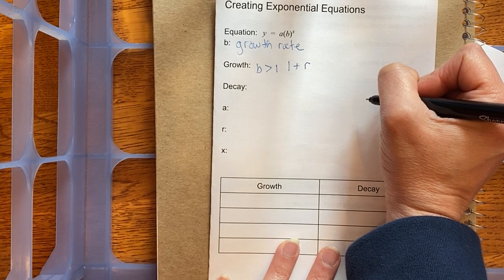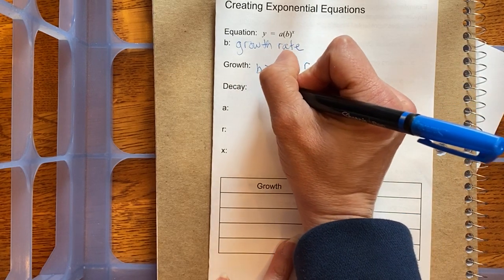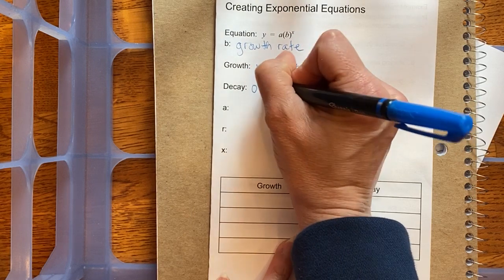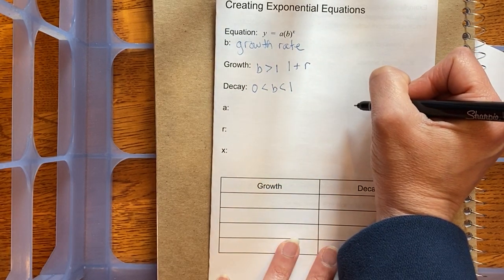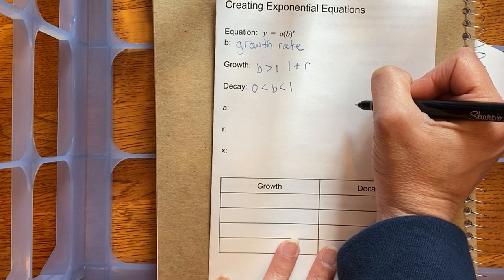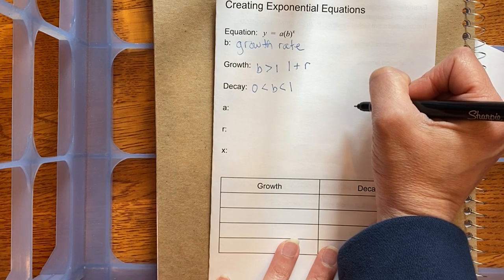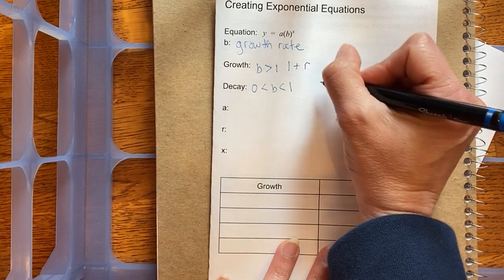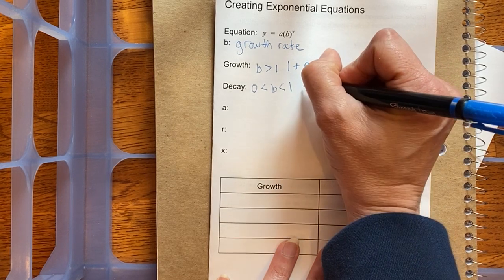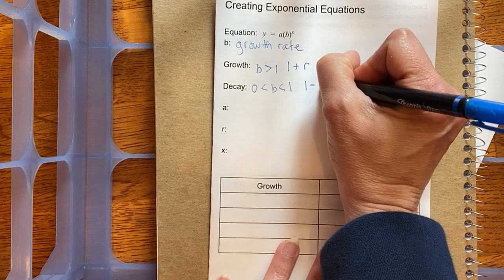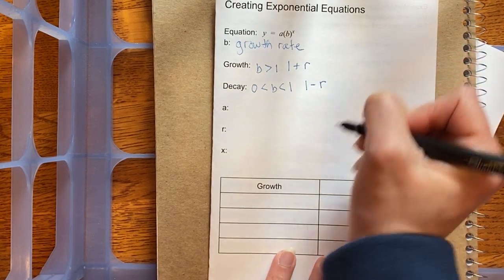In order to do a decay model, b is going to actually be in between 0 and 1, or less than 1, kind of like 0.5 or 1/2 or a third or whatever it is. So in this case, we're going to take whatever our percentage of decrease is and subtract it from 1. So we're going to do 1 minus that rate.